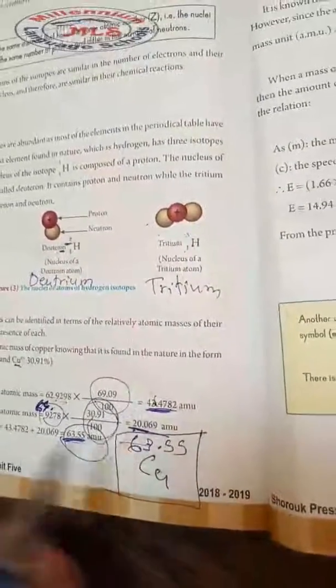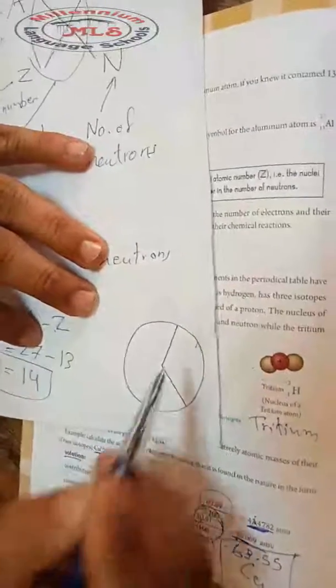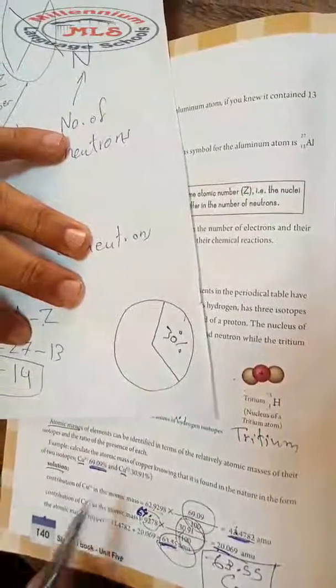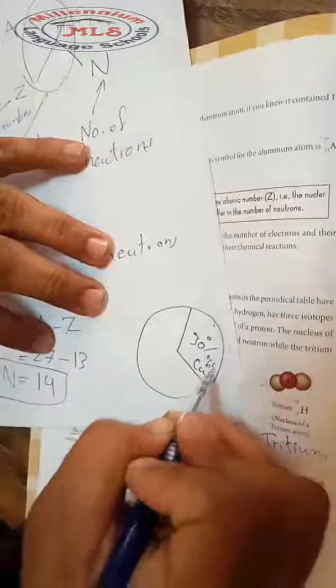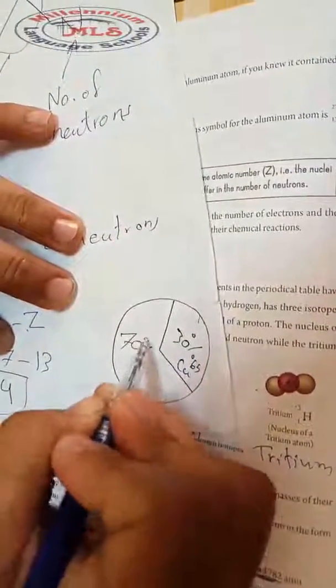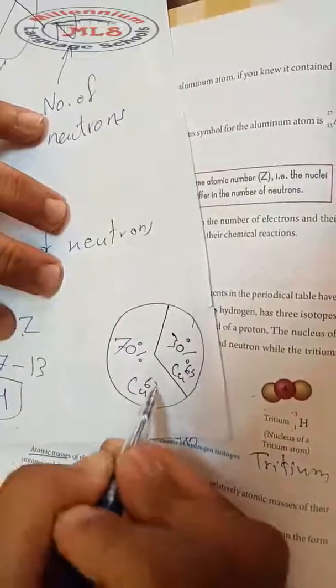And also we can express the two contributions and the two percentages by a diagram like this. We can write like this. We have about 30% of this isotope, copper 65, and nearly 70% of this isotope, copper 63.